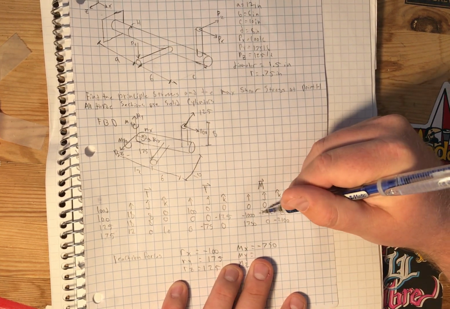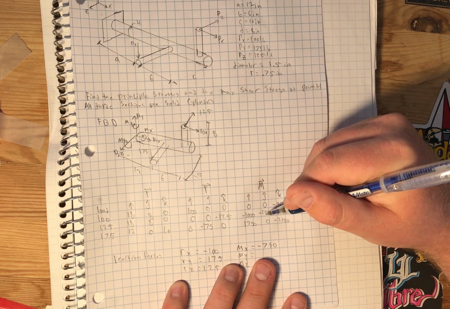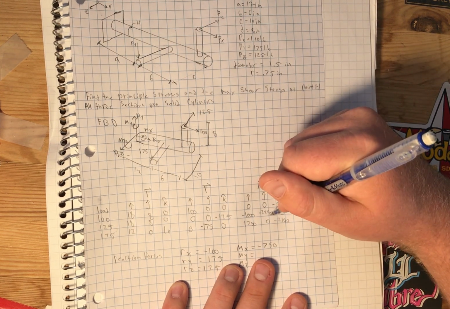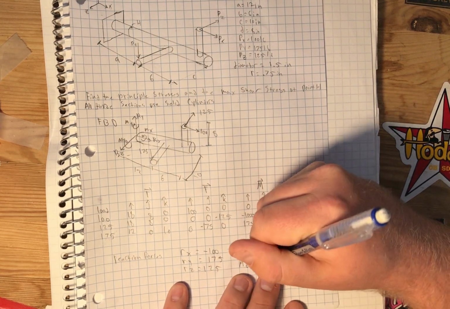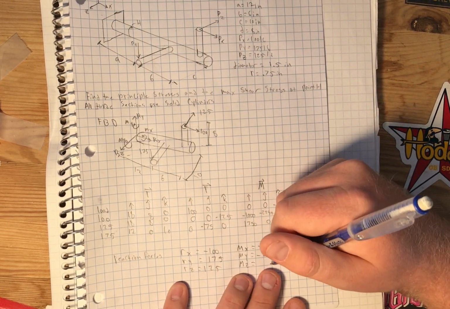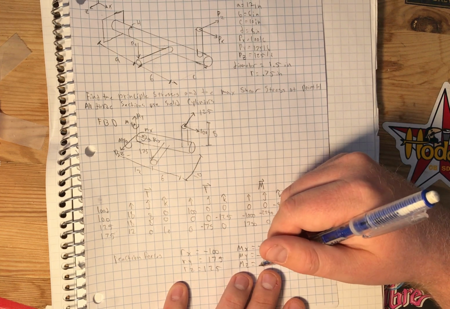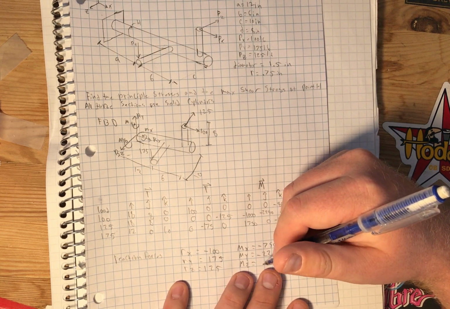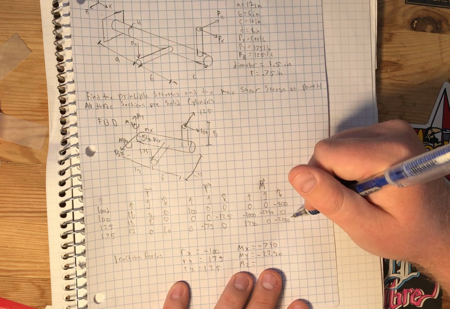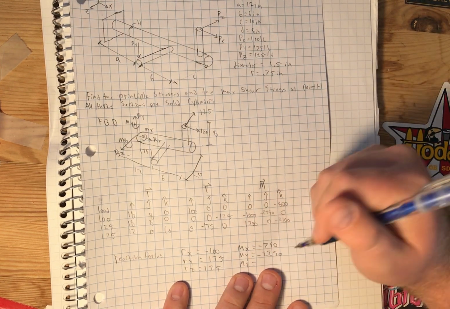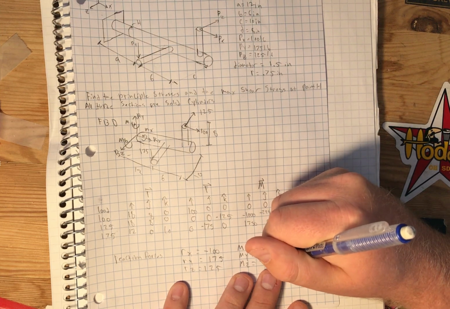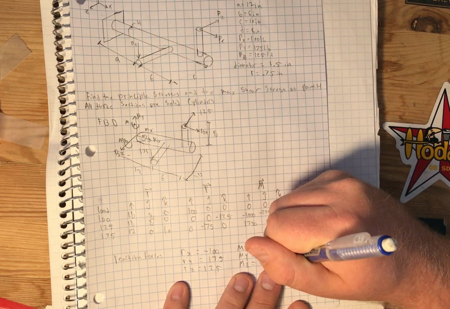And this is just negative 2,250. MZ is 2,100 plus 800, which gives us 2,900.